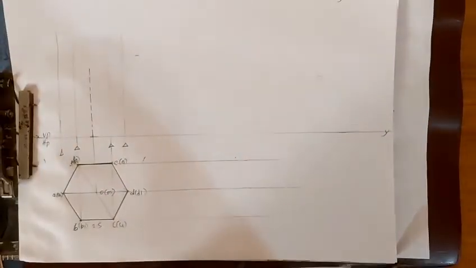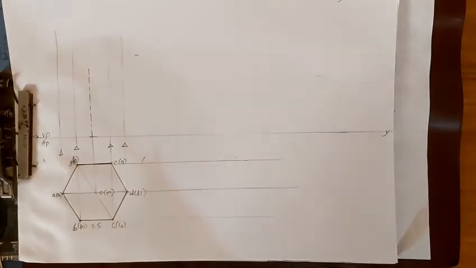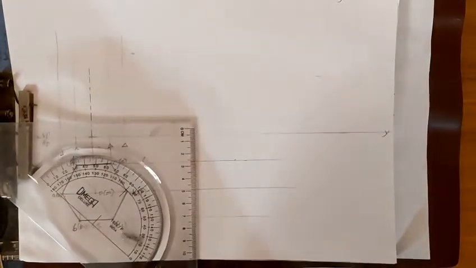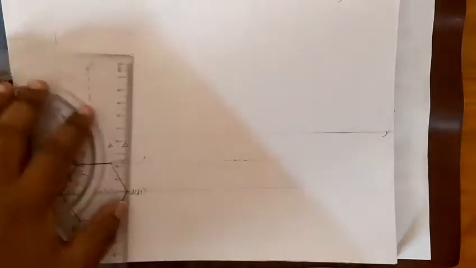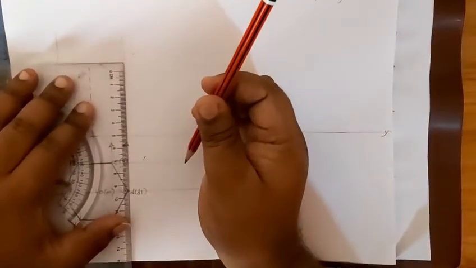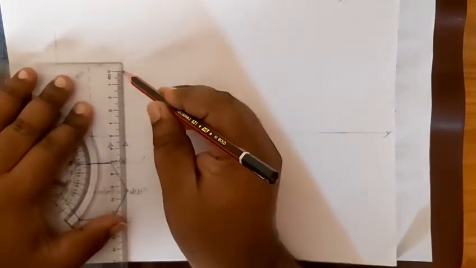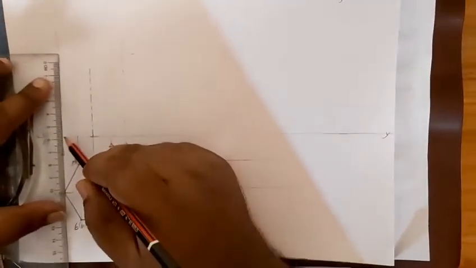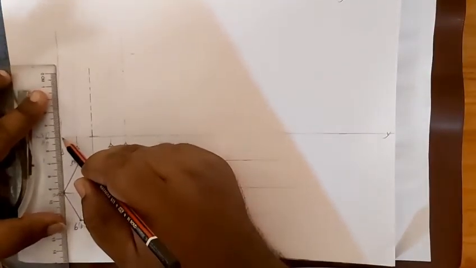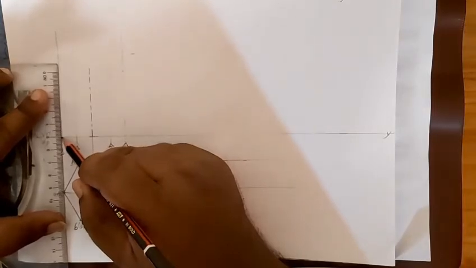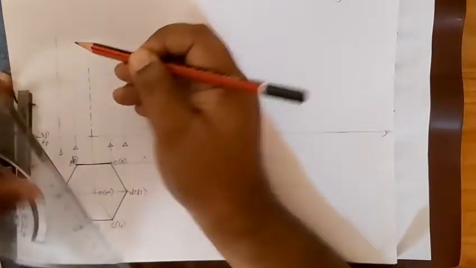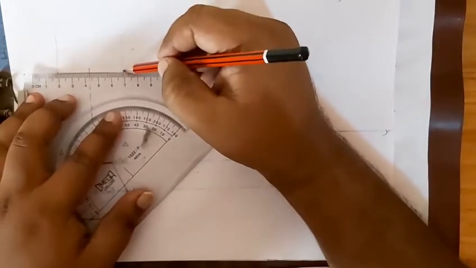With 50 mm length, we'll take 50 mm. Directly we'll take here only, no need to cut. So we'll join these points.